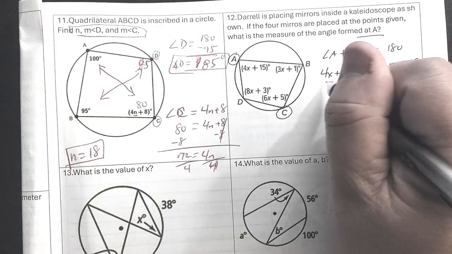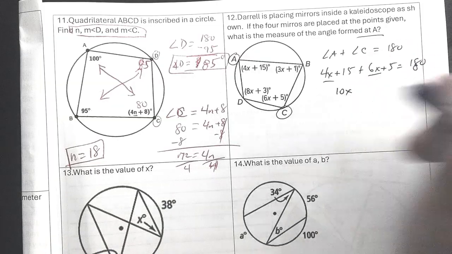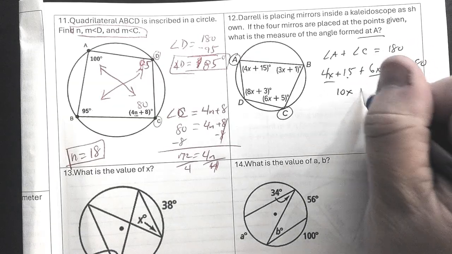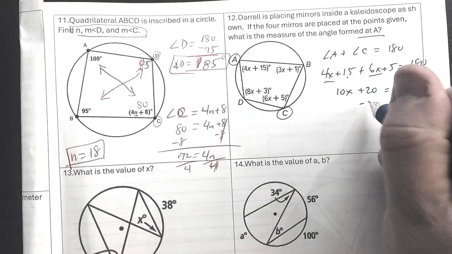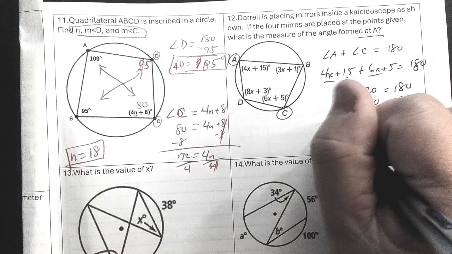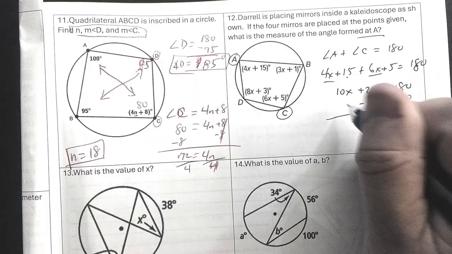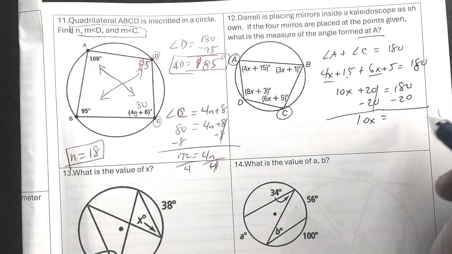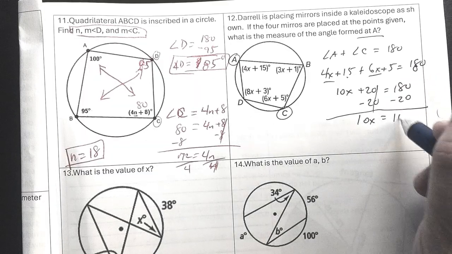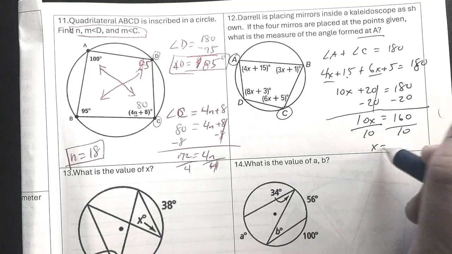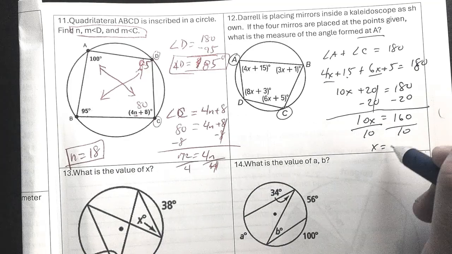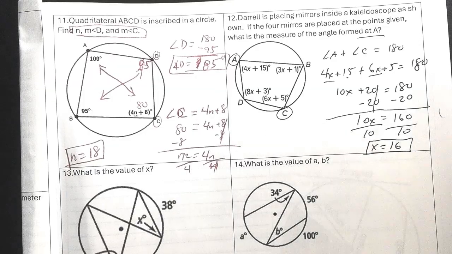We got 4x and 6x, that makes 10x, and 15 and 5 makes 20. Subtract the 20 from both sides. 10x equals 180 minus 20, which is 160. Now we divide by 10, because we want x by itself. 160 divided by 10 makes x 16.